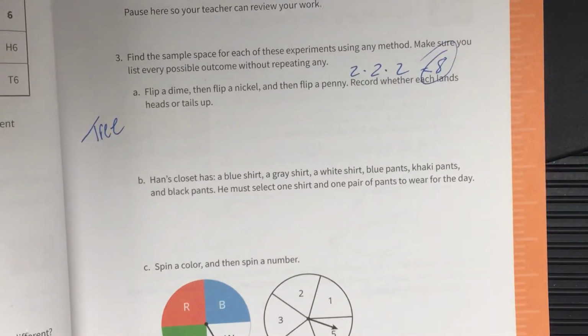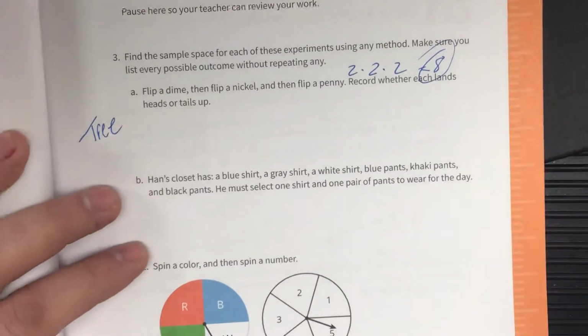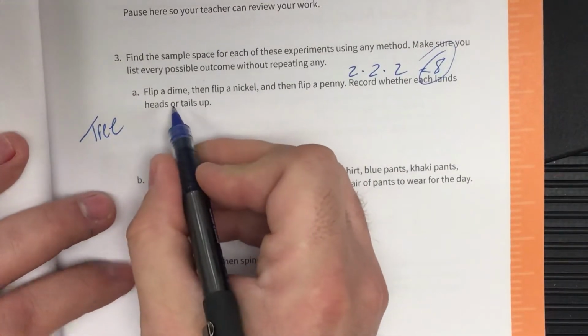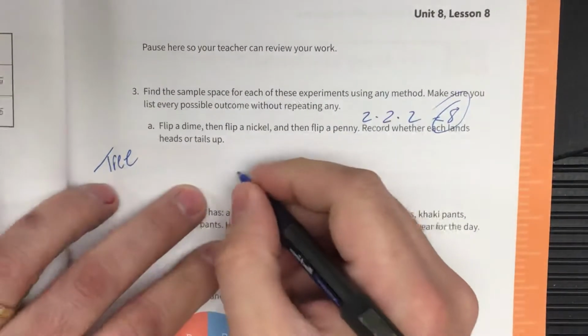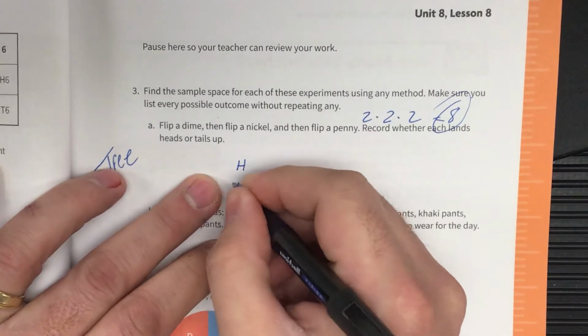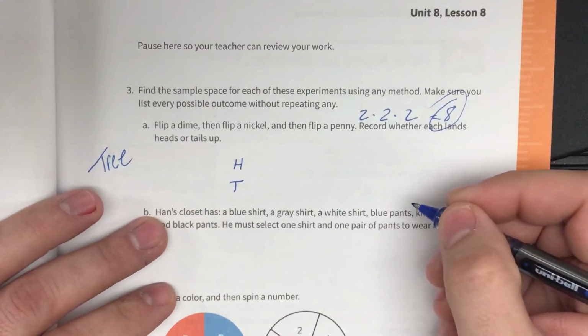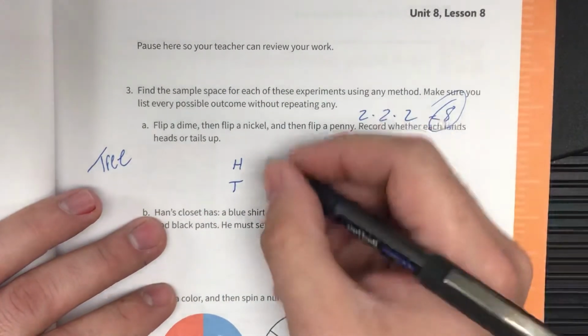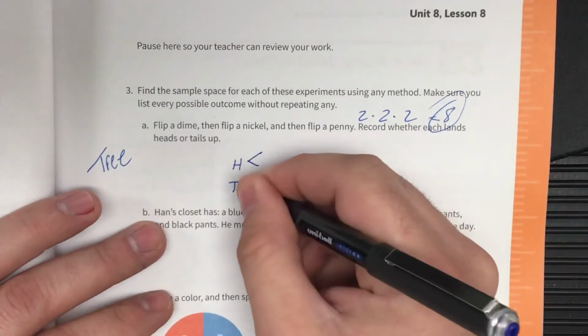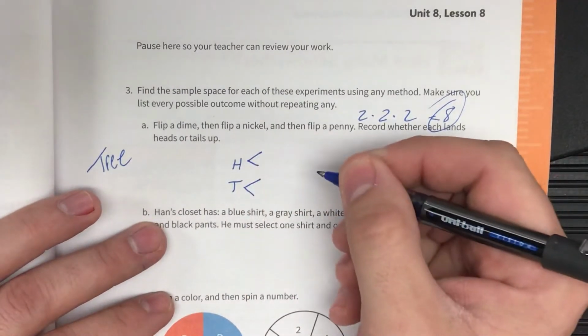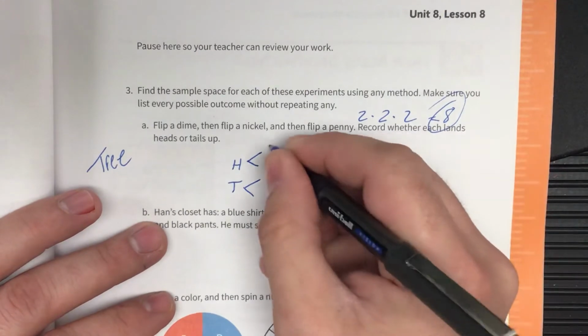Okay, don't forget to use that fundamental counting principle to just know how many answers should I get here. That means my sample space better have 8 of them. So what's the first option when you're flipping a coin? Doesn't matter if it's a dime or any coin. Heads or tails, so you're going to write that down first. Now I'm going to branch off of that. My second coin, options are heads or tails.